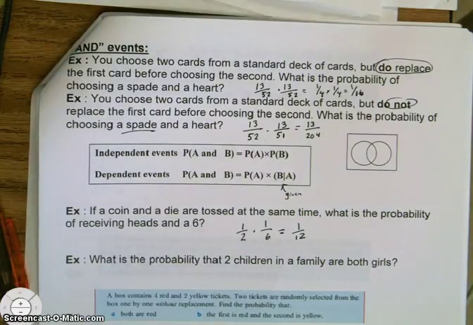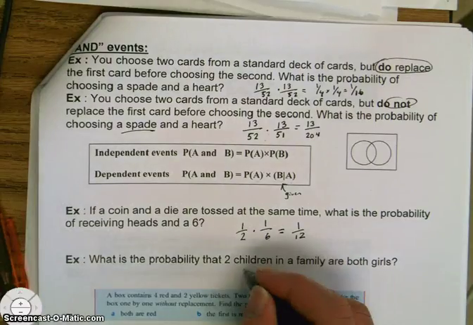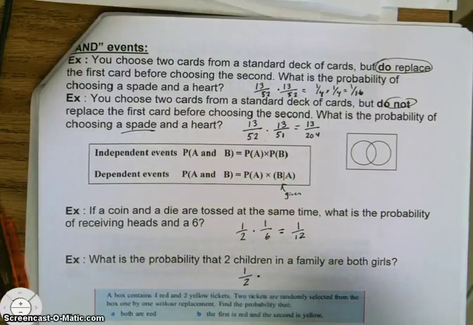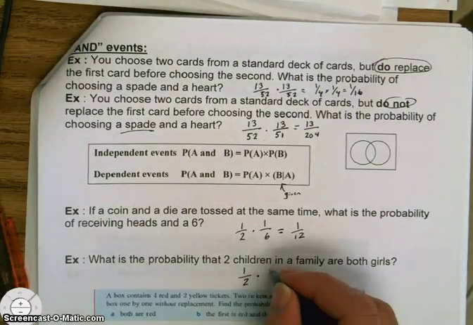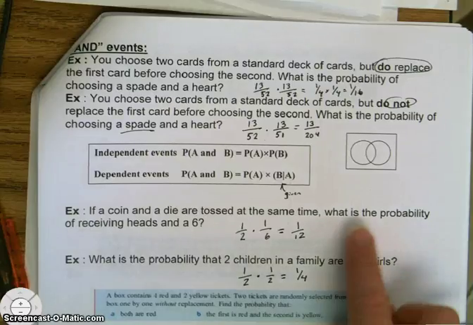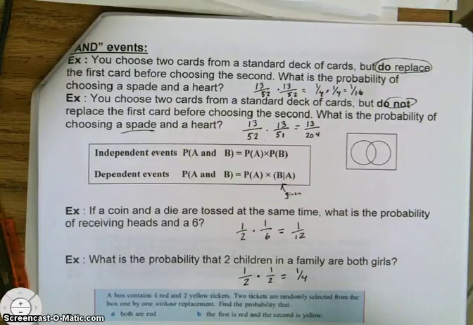The next one says, what is the probability that 2 children in a family are both girls? Well, when you go to have a kid, you've got a 1 out of 2 chance of having a girl. You have exactly the same chance. The fact that you had one girl does not diminish your chances of having another one. Thank goodness. And so then we multiply by 1/2 again, and you get 1/4. So those are 2 examples of independent events.